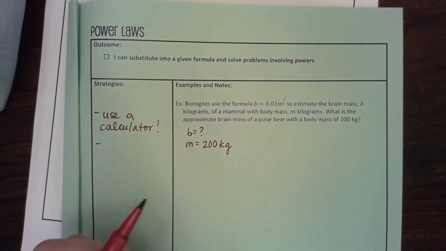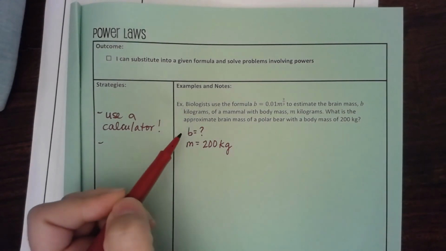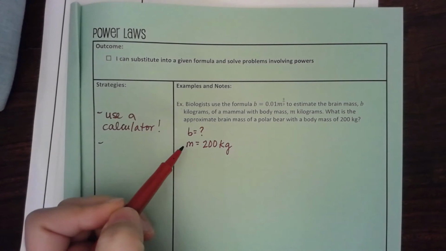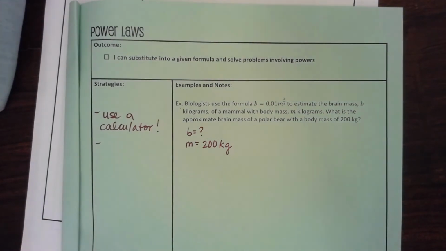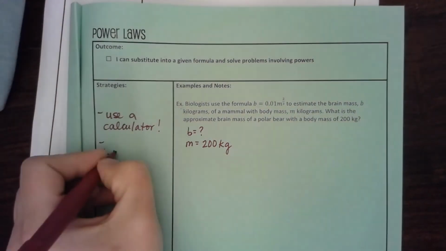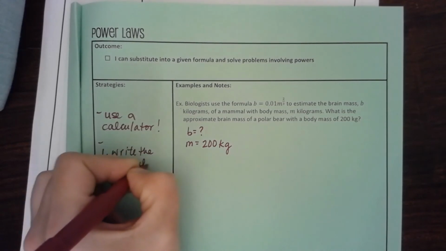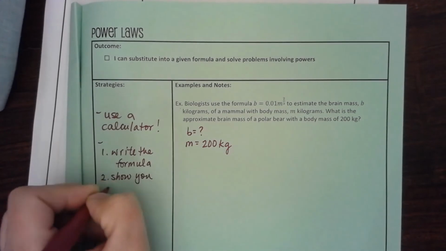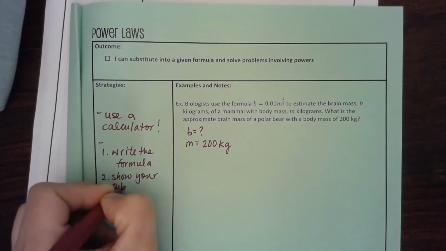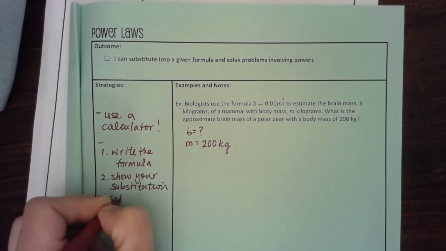You're going to find that next year, if you take physics, Mr. Sadler is going to require you to make a list of values that you know and identify the variable that you're solving for. I'm not going to require you to do this. I am going to require you to do the three things that I want you to do always. I want you to write the formula. I want you to show your substitution. And I want you to solve.